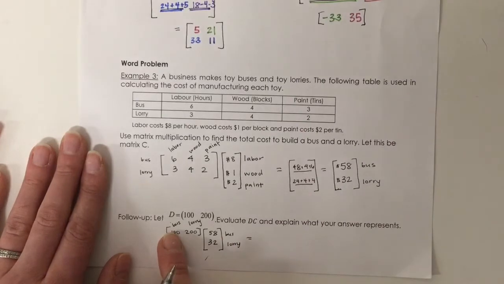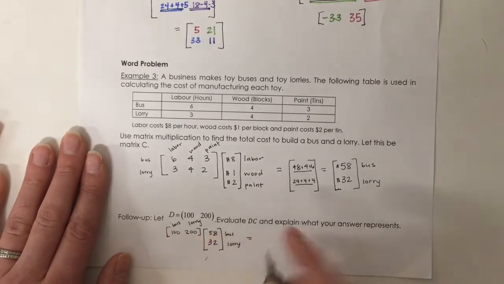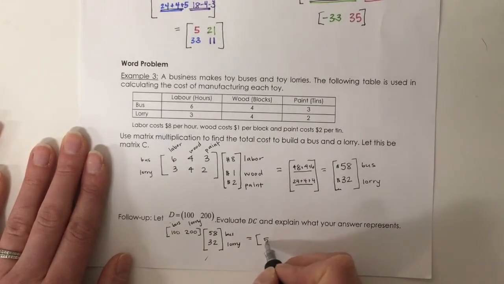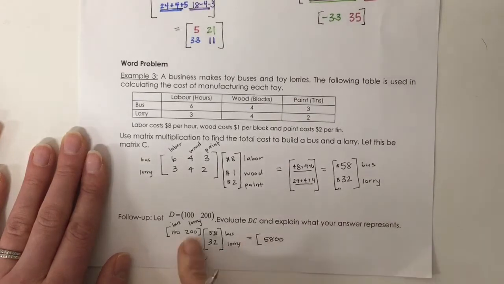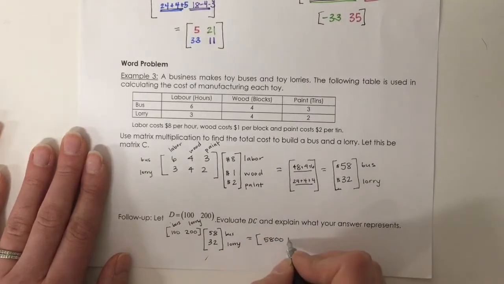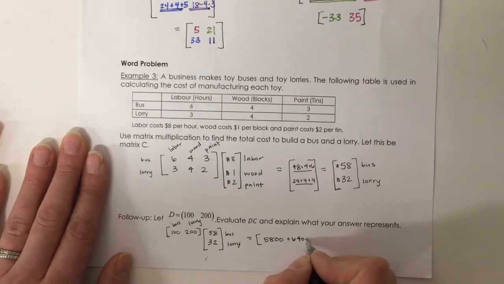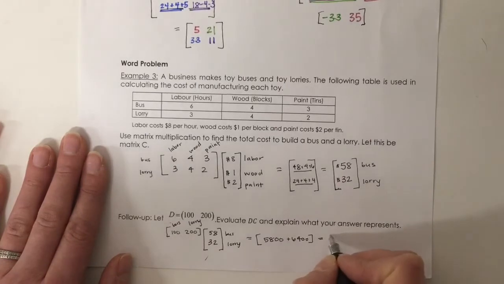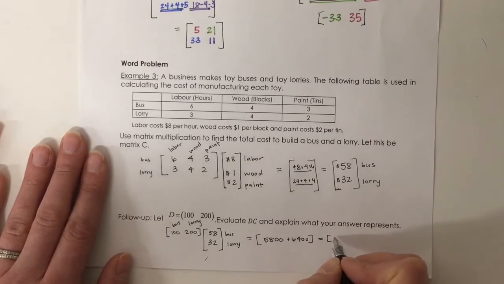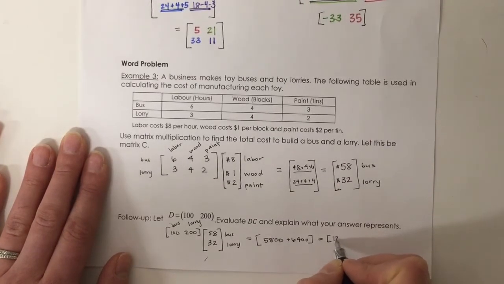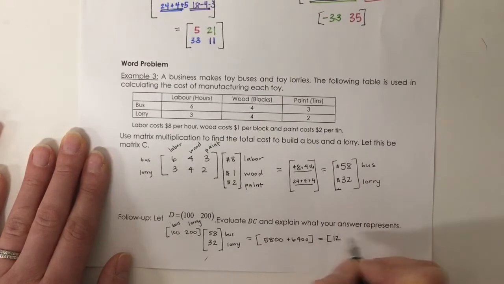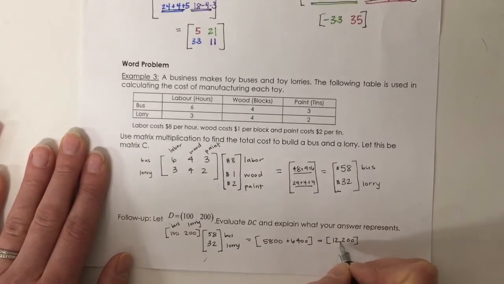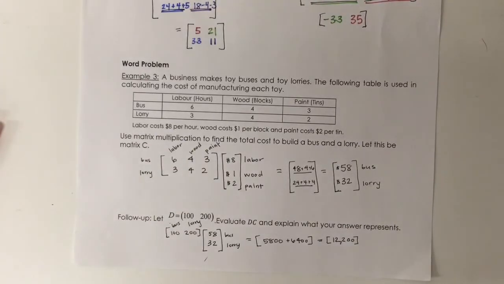It would be like if you built 100 buses at $58 each, right? That would give us a total of $5,800. And I bought 200 lorries at $32 each. That gives me a total of $6,400. This would be the total cost to build them all. Which, if I am doing my math correctly, should be $12,200. That was some mental math, so you may want to double check things.